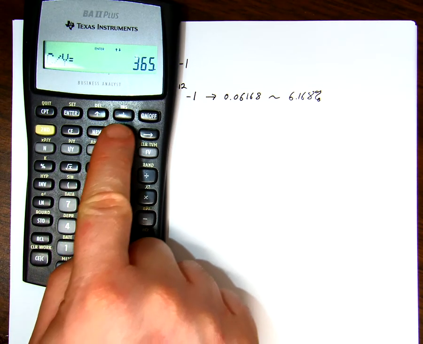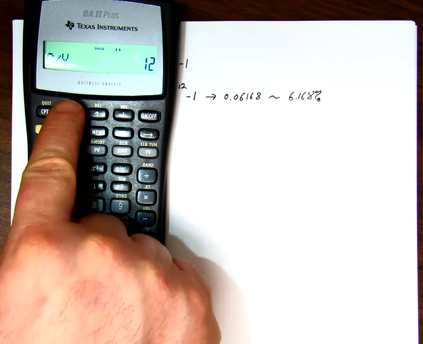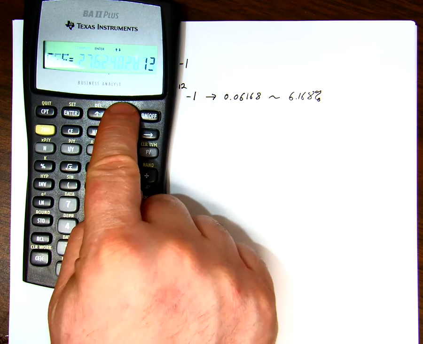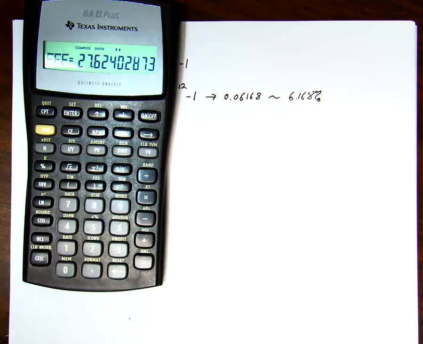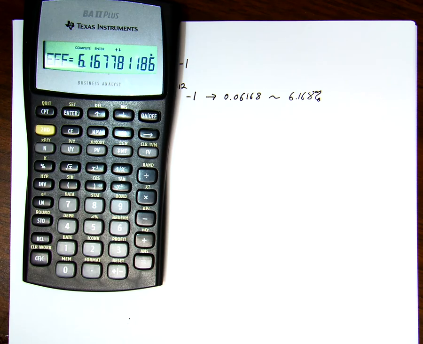We're going to press the down arrow until we get to compoundings per year, and we'll do 12 compoundings per year. Press enter. And then again, we press the up and down arrow until we get to the effective rate. And now we just press compute, and it's going to tell us the rate.